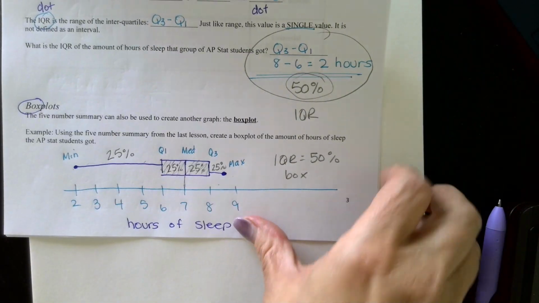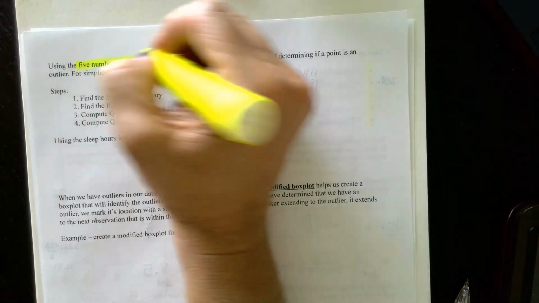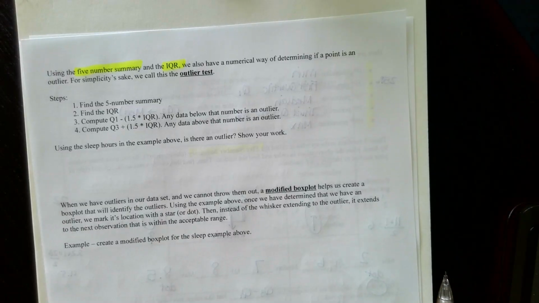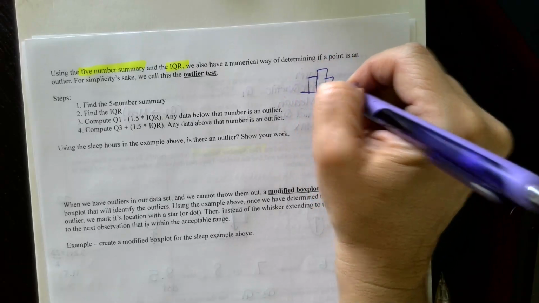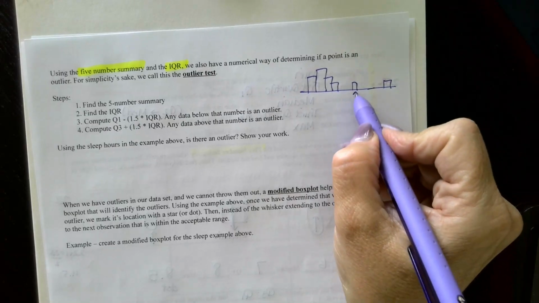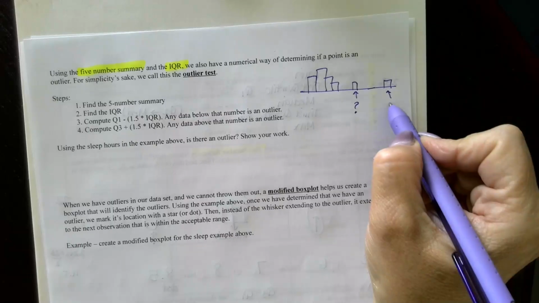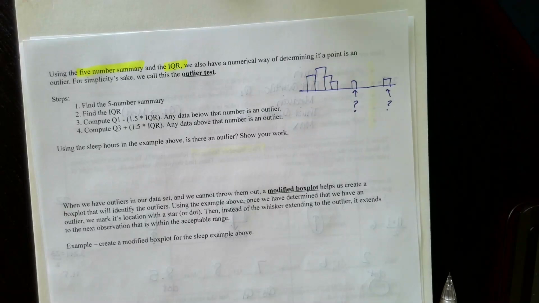All right, let's look at outliers now. Yep, that's what's next. Outliers. Using our 5-number summary and the IQR, we have a special way to determine if something is an outlier. What we've seen so far is we have data that maybe looks like this, and then we have something here, and maybe something up here. This is an outlier, and this is probably pretty sure an outlier, but numerically we don't know what that outlier is.